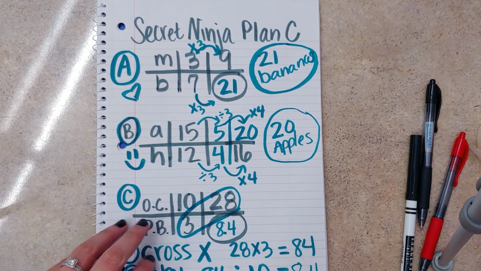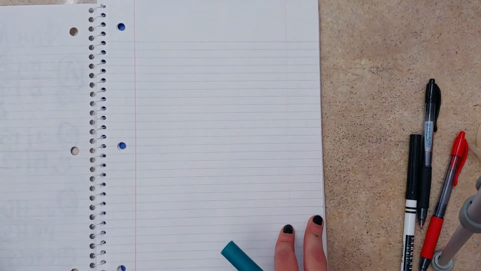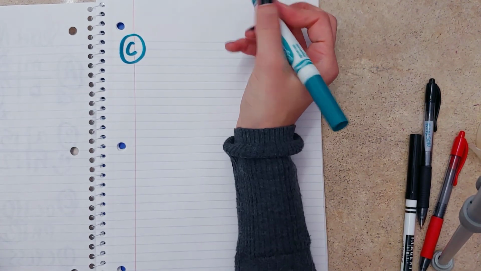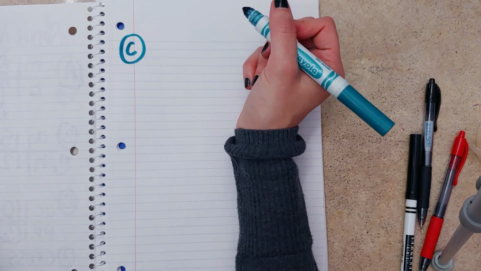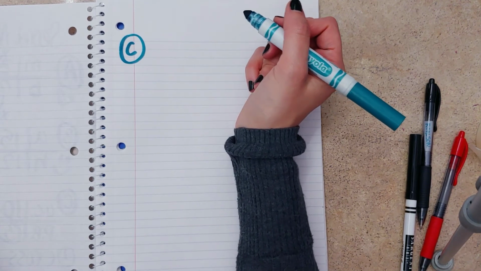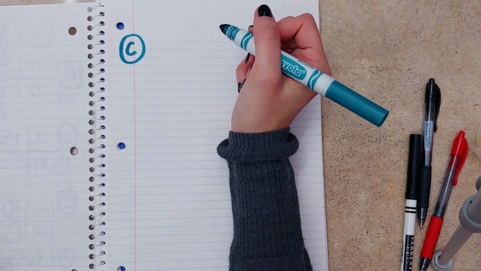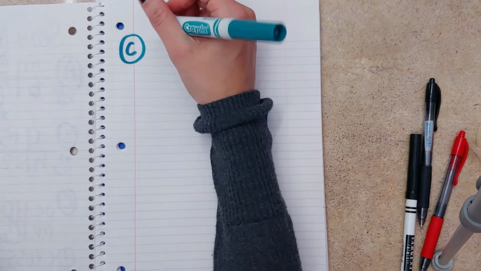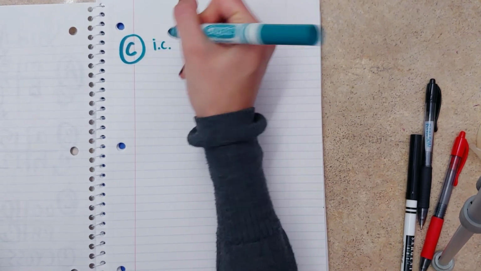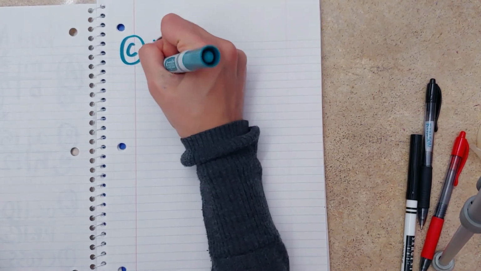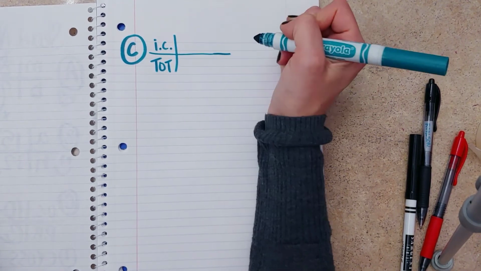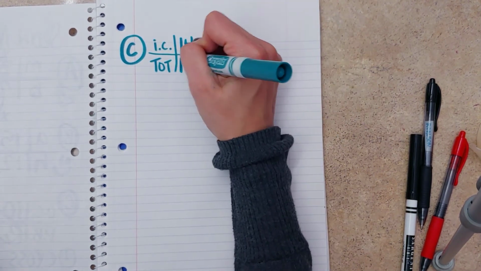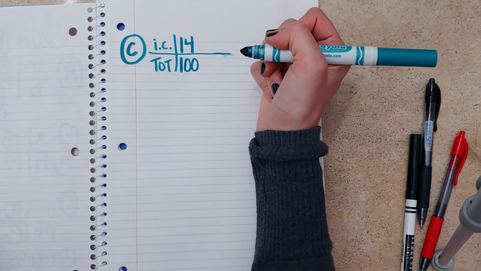All right, so let's try another one on the next page, our Secret Ninja stuff. So Secret Ninja continued, right? This is plan C. If we have something like the percentage of people that are eating ice cream, cookies and ice cream. All right, people that are eating ice cream out of everybody, so the total of people. Let's say that we've got 14% of people right this very second in Austin, Texas are eating ice cream. It's cold. Probably not a lot of people.